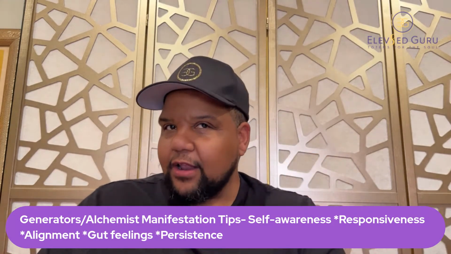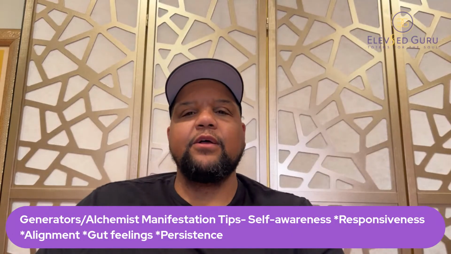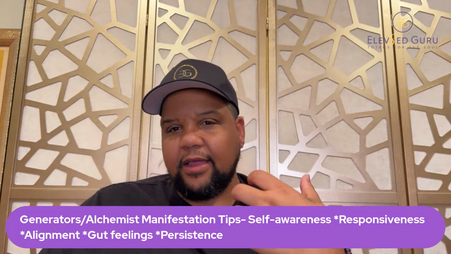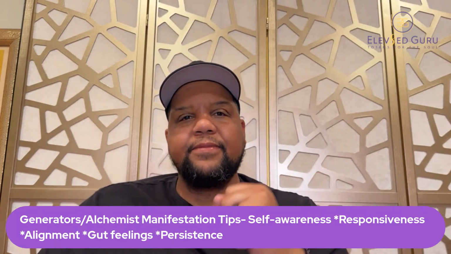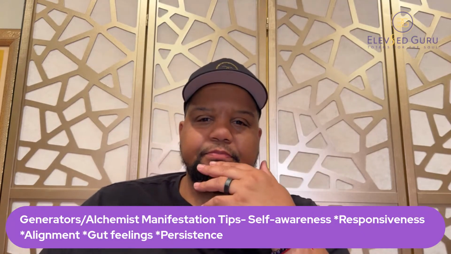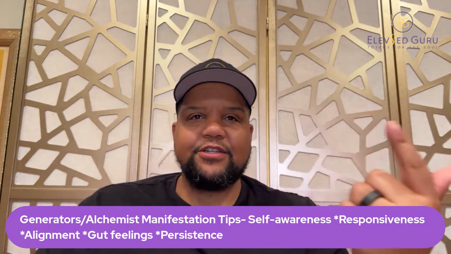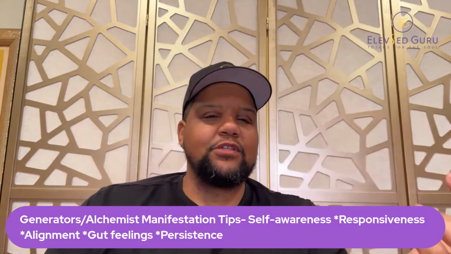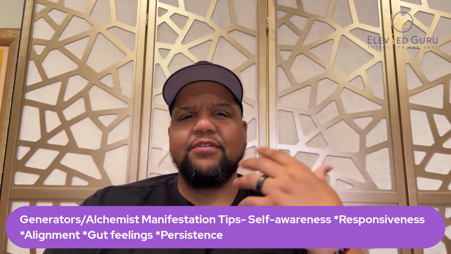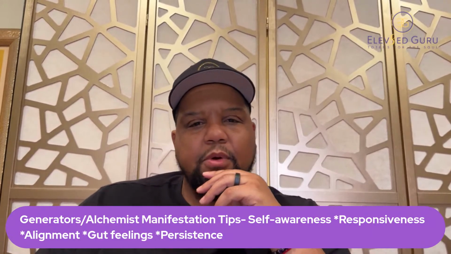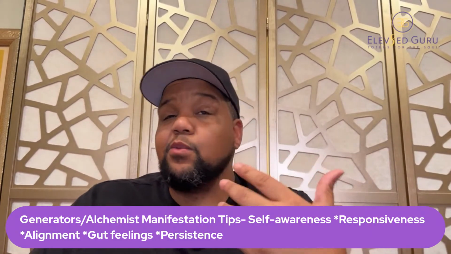They need to follow that energy that they feel in their gut when their sacral energy is lit up and working. That is their guiding force. And energy management, managing their energy, even though they have life source energy, and having a supportive network of people is important. And sticking with something.